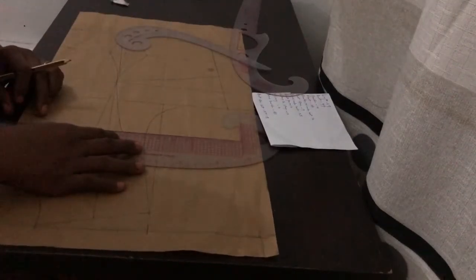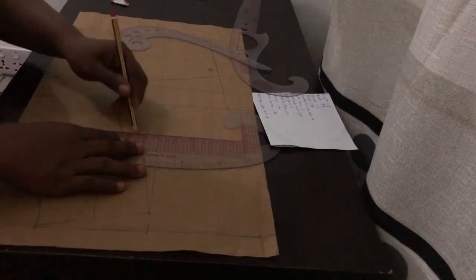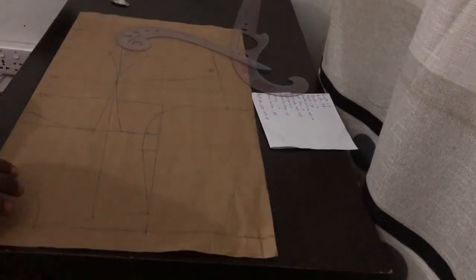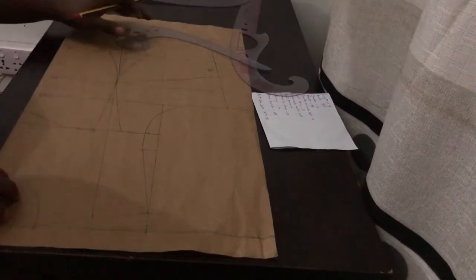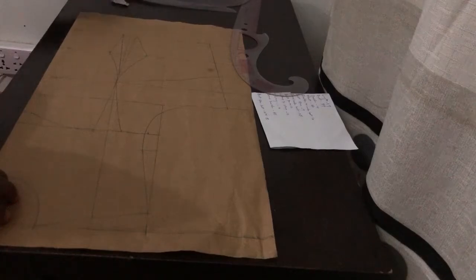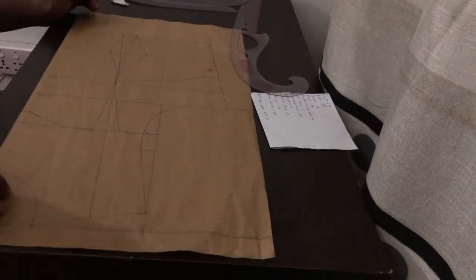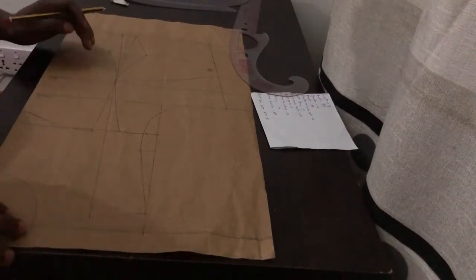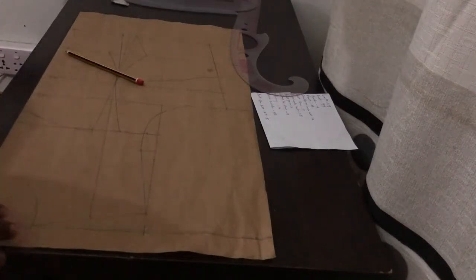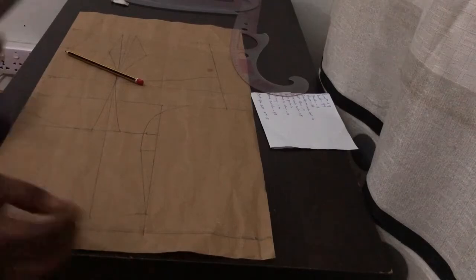Now you make this line to be clearer for you to see, so you can see that after doing this, the next thing you have to do now is to cut. Let's cut this so you can see what we are doing.